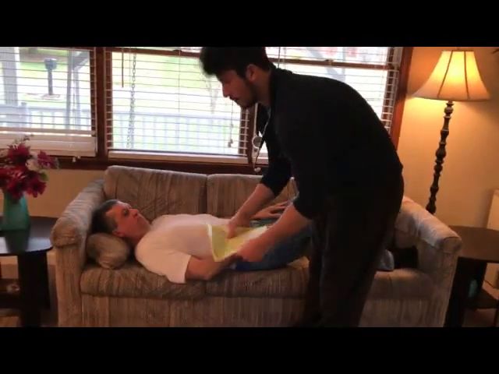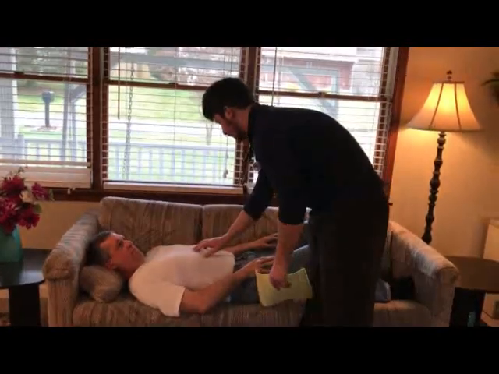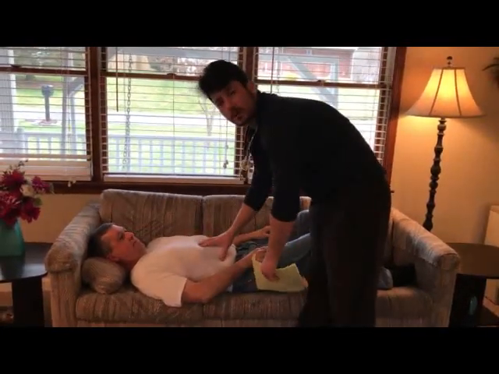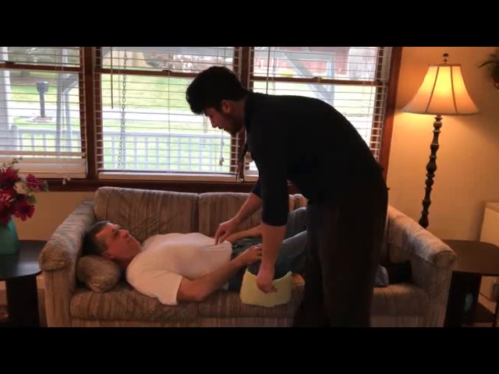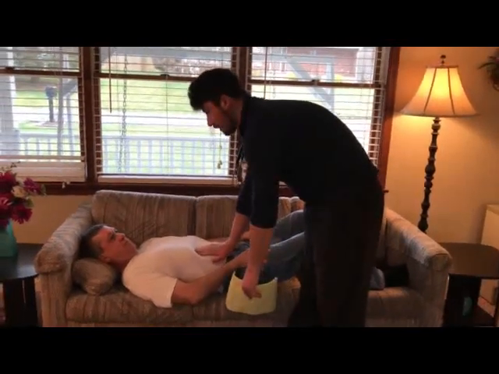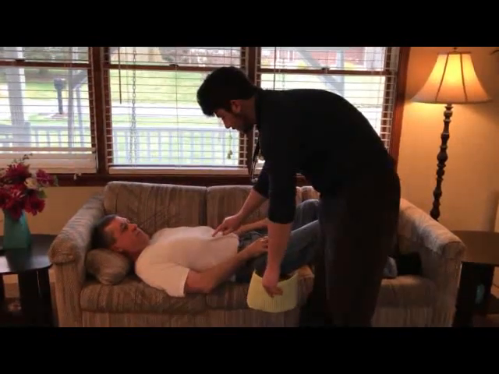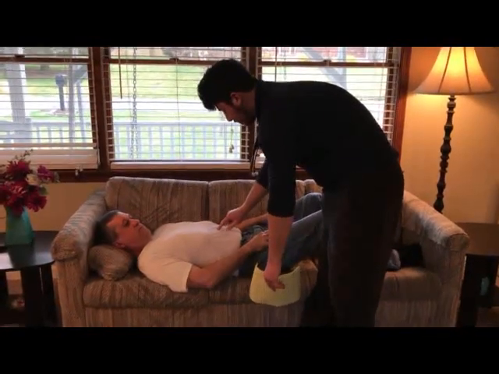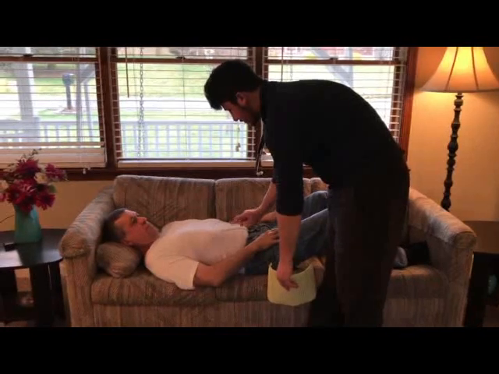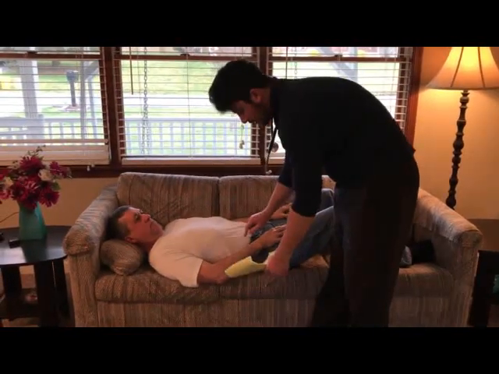With that being said, I'll move into inspection. So with inspection, we're looking at the four quadrants of the abdomen. The right lower quadrant, right upper quadrant, left upper quadrant, left lower quadrant, and we're going to be performing all four procedures in a clockwise pattern, starting at the right lower quadrant.